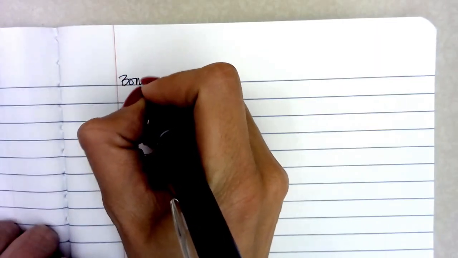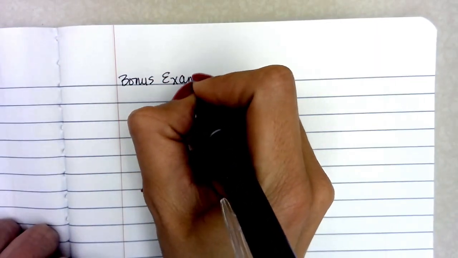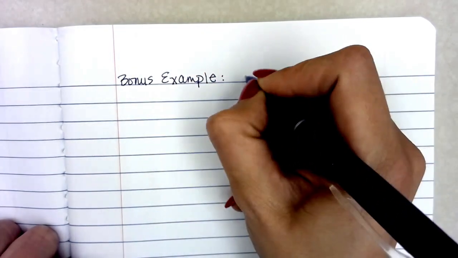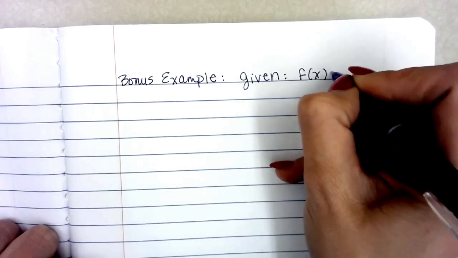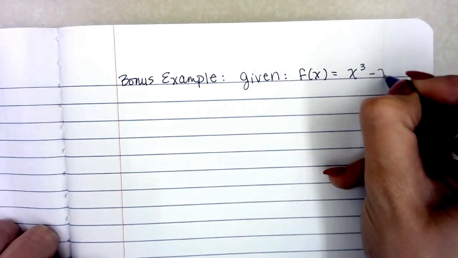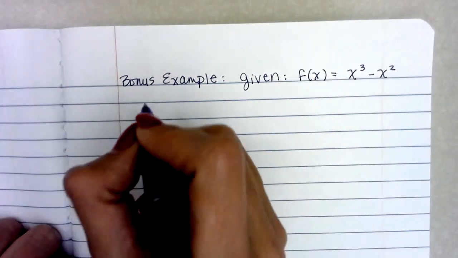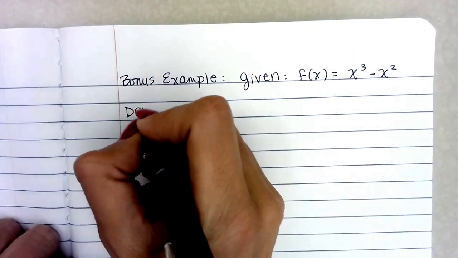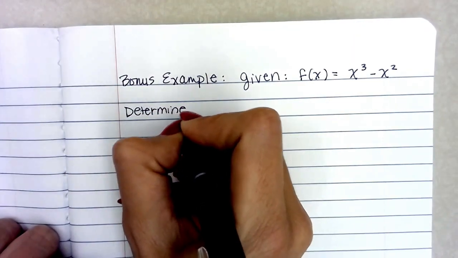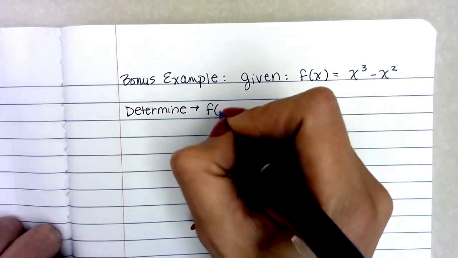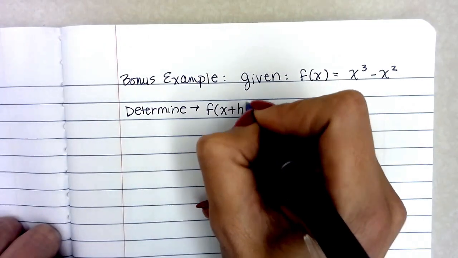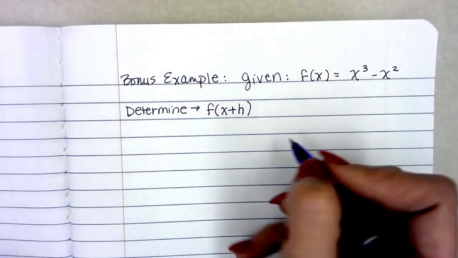All right, the last extra thing I really just want to go over is a bonus example. What if I was given something like f of x is equal to x cubed minus x squared? And what if I asked you to determine the f of x plus h? What do you think that equals?